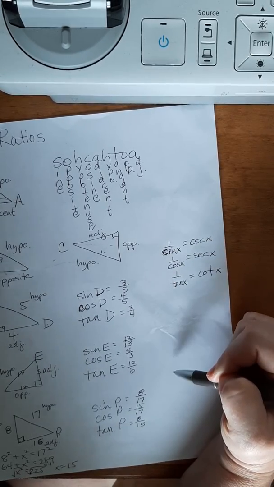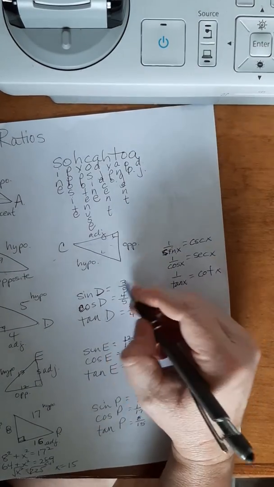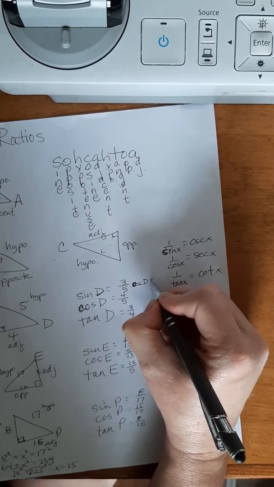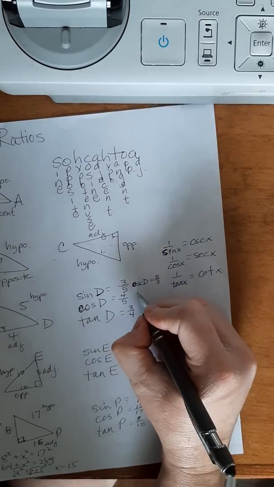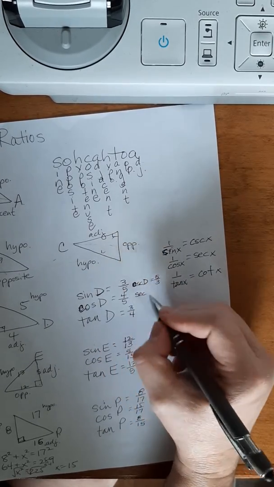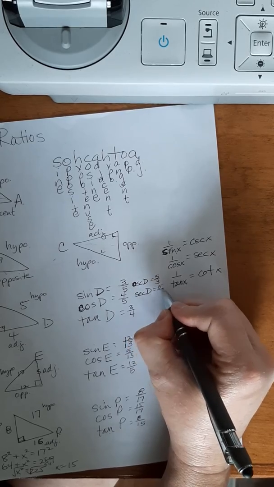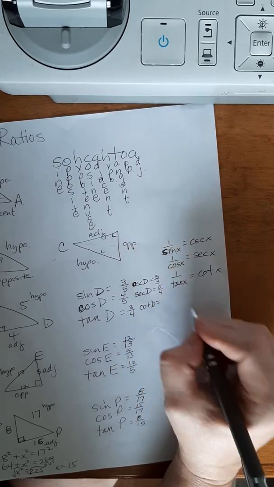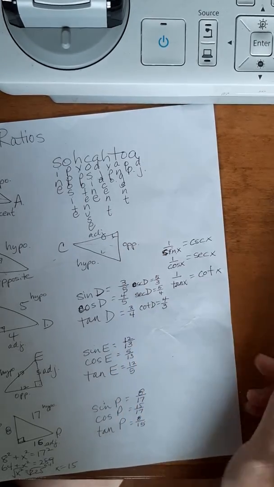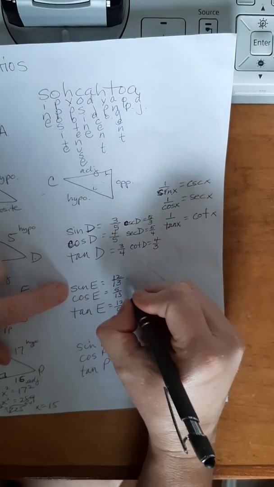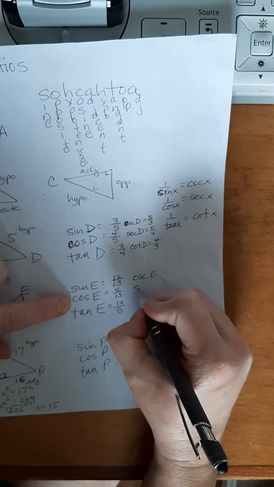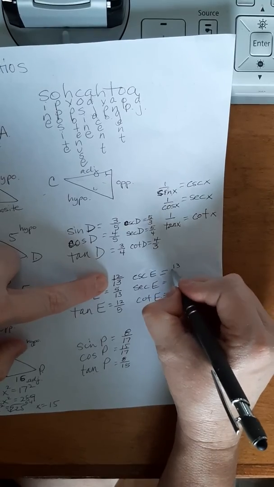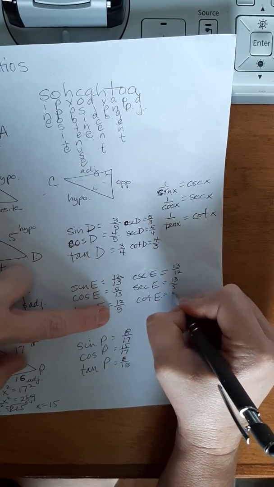And where this is going to come into play is if sine of D is 3 over 5, cosecant of D is 5 over 3. Cosine of D is 4 over 5, so secant of D, 5 over 4. Tangent, 3 over 4, so cotangent, 4 over 3. And it works for all of them. Sine, so cosecant, cosine, secant, tangent, cotangent. And now you just flip them. 13 over 12, 13 over 5, 5 over 12.